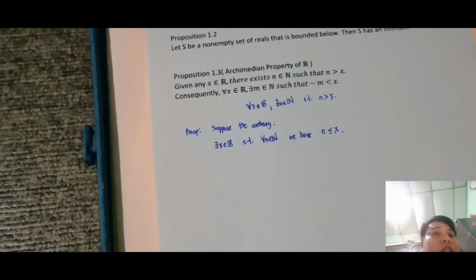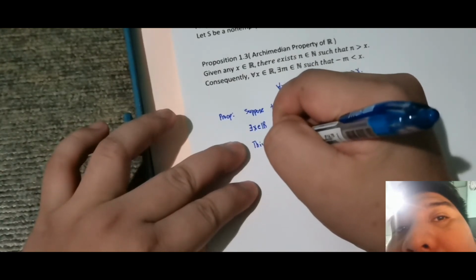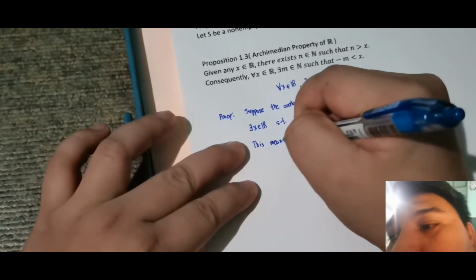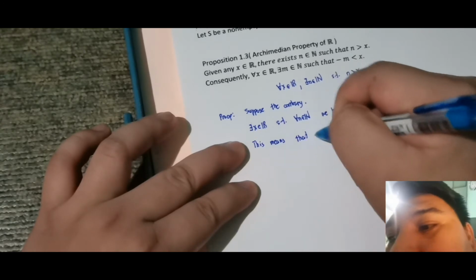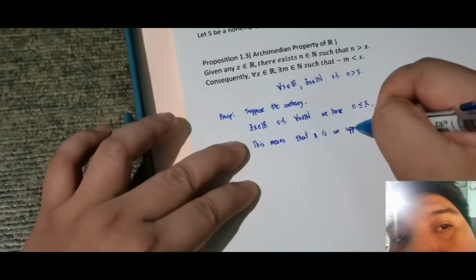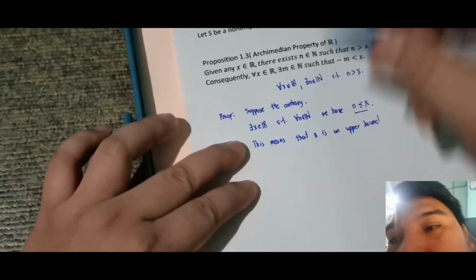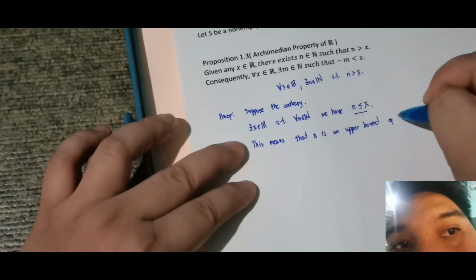Okay, so since I negated it, what happened? Notice there exists x, an element of the real numbers, such that for all n, an element of the natural numbers, we have n is less than or equal to x. So what happened to the natural numbers? This means that x is an upper bound of the natural numbers.